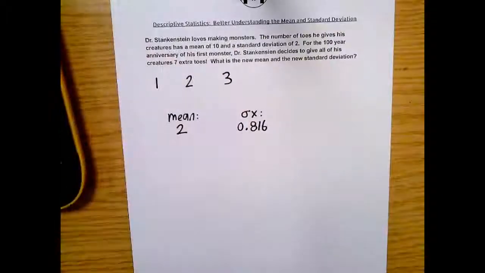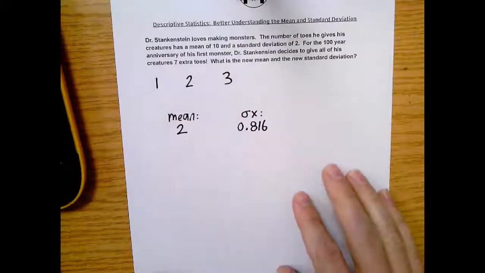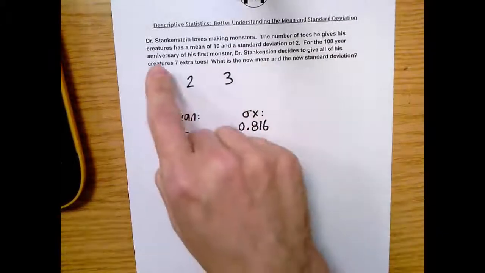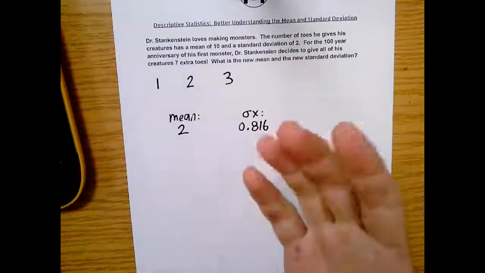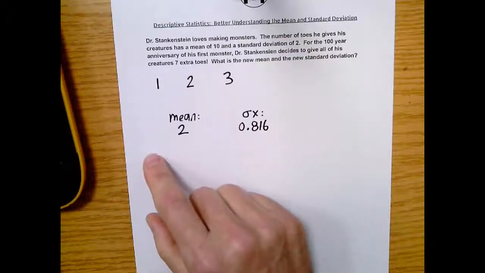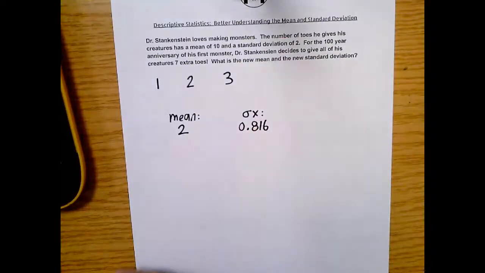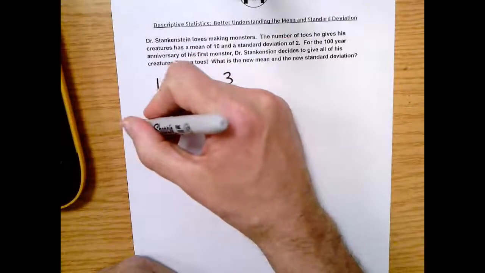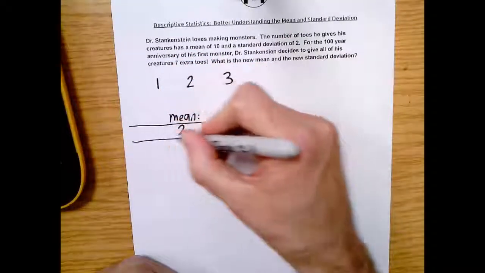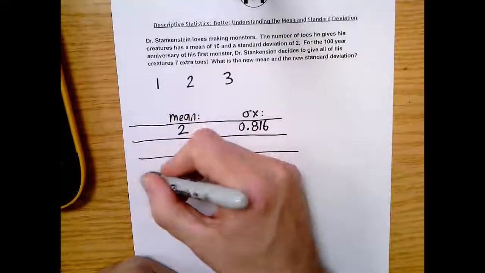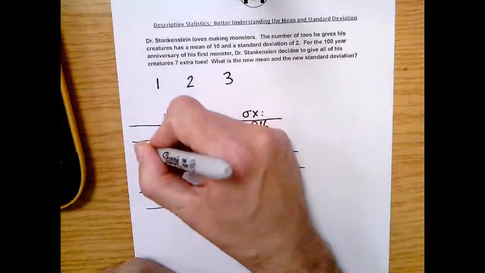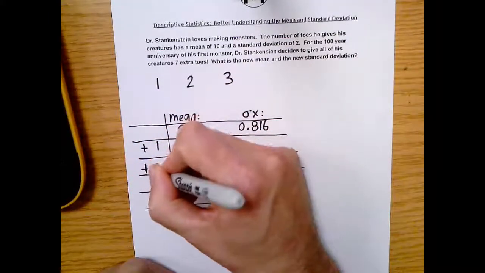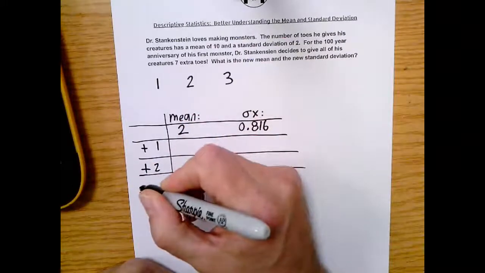All right, so if I was doing an experiment on this and I wanted to create some situations, because if you look at here, it says we're adding extra toes. So we're just adding here. And so basically we're saying, I want to see what happens to the mean and what happens to the standard deviation when you add. So I'm going to make a little table here, a little chart, and let's just see what happens when we add. So what I'm going to do here is make a situation for +1, +2, and let's just say +100.